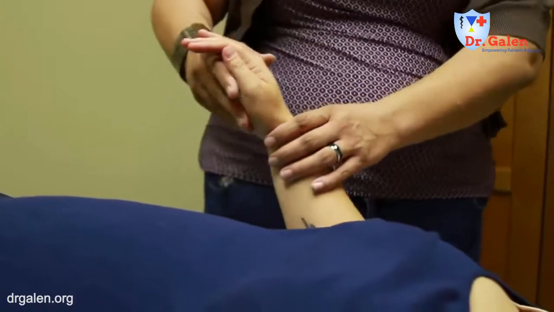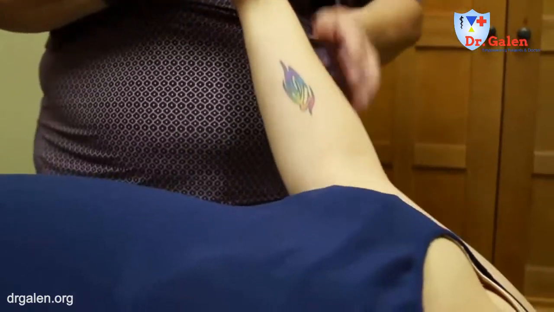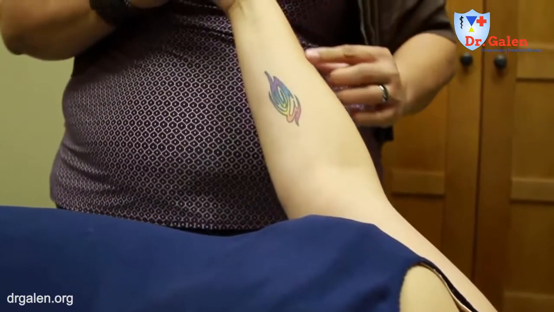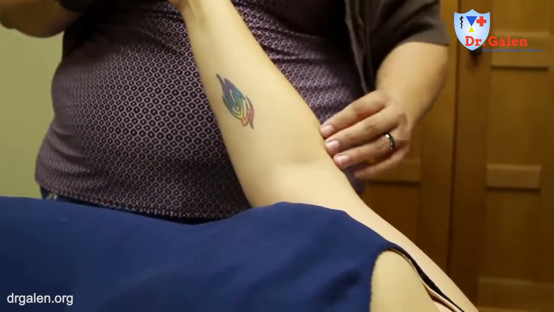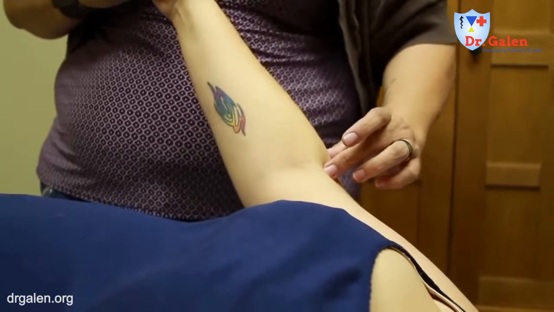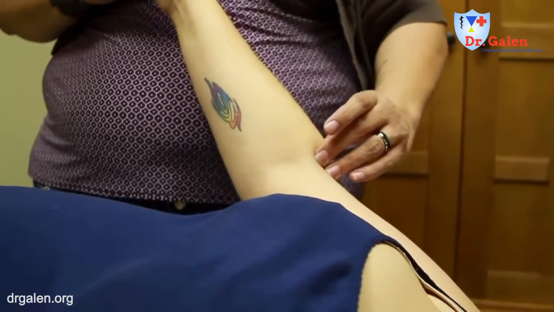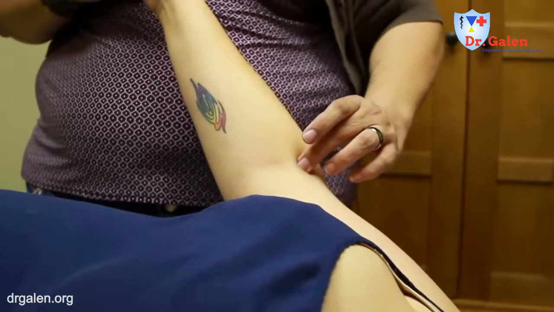Then the next one I want to show you, if you slide up the arm, you're going to go on the thumb side of the arm. You want to be right where the skin is changing color between light and dark. And you're going to go right into the crease of the elbow and press and hold.